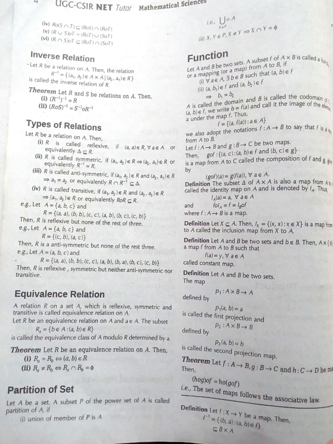In the middle we have some examples also, with theorems and properties. Then ordered pair, equality of ordered pairs.